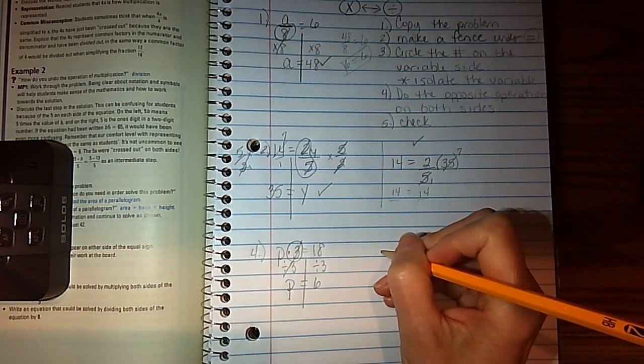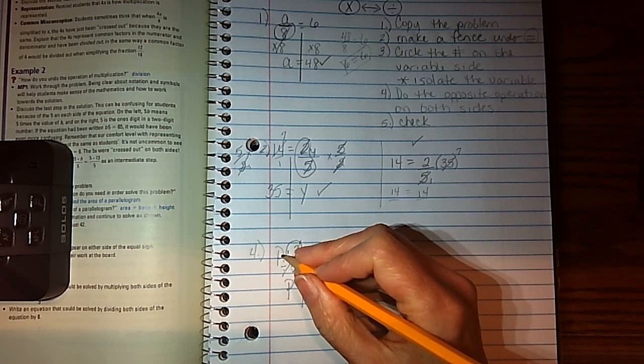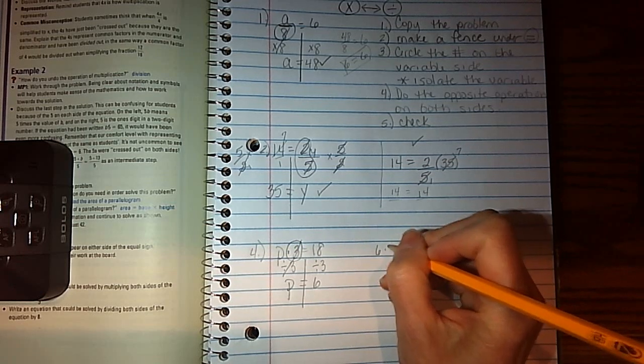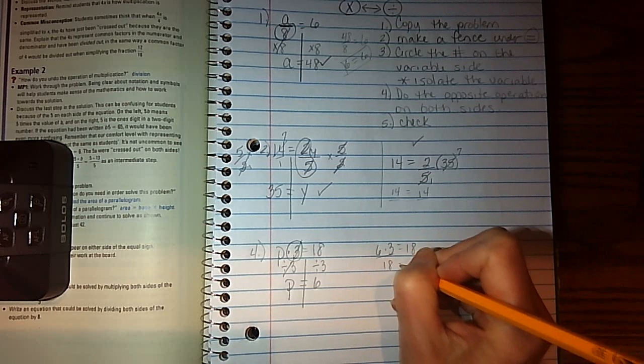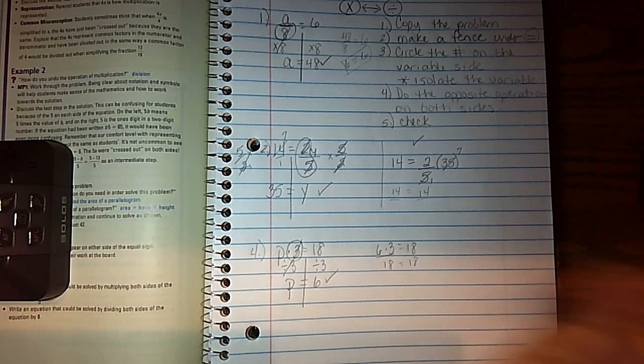Now I can check that. I'm going to plug in a 6 for my P. So 6 times 3 equals 18. Is 6 times 3 18? Yes, it is. I know that is a correct answer.